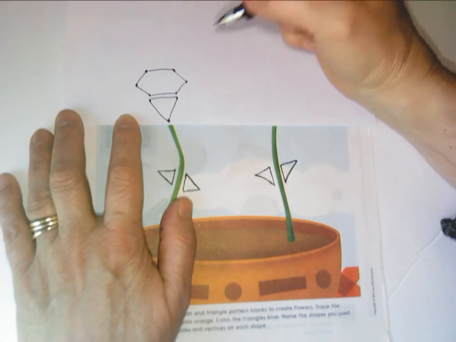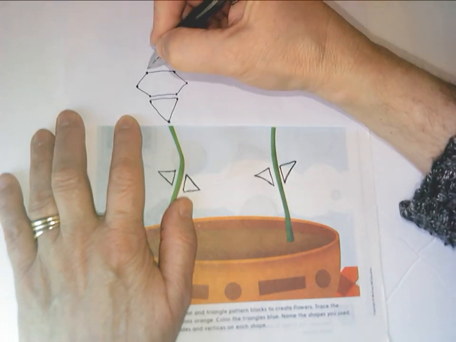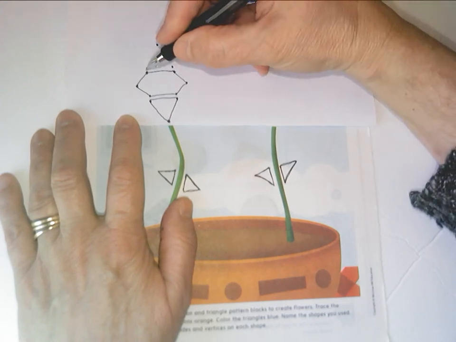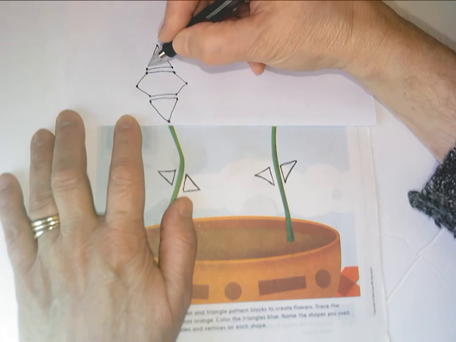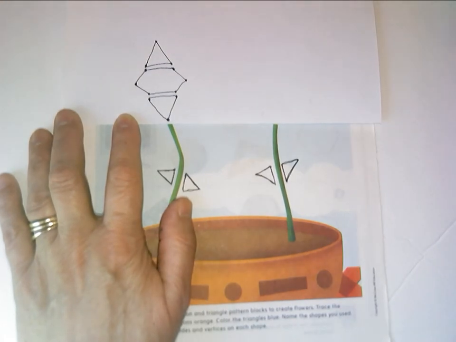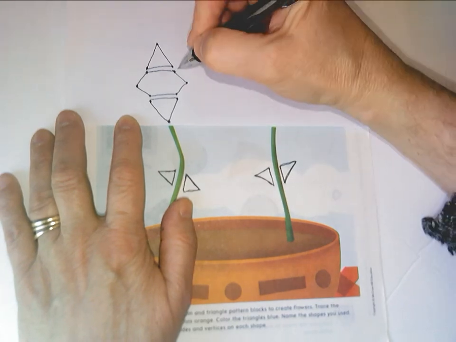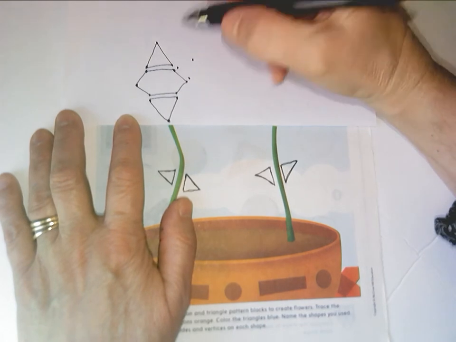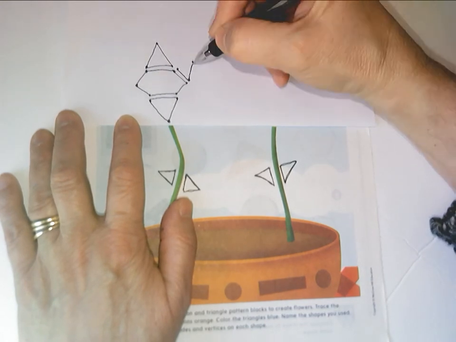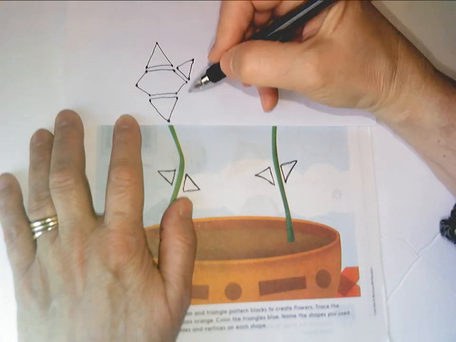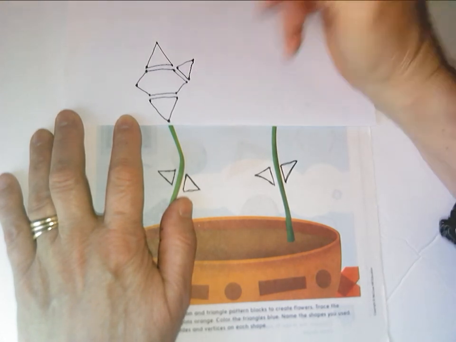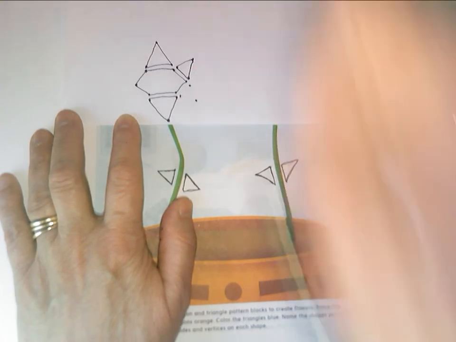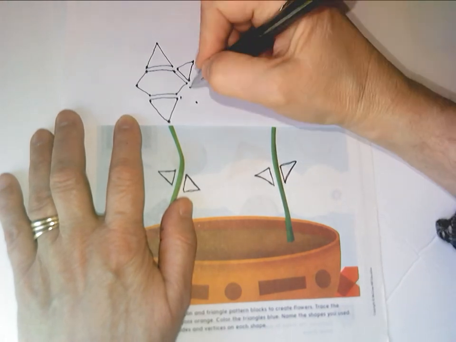Now, let's put another petal up here, shaped like a triangle. So we'll do a dot and a dot and a dot. And then we'll connect the dots like that. There's a triangle. Now let's do another petal right here. Dot, dot, and a dot like that. And we'll make another triangle petal. And then we can do one right here too, on this side of the hexagon. Dot, dot, and then a dot like that at the top. And then we'll connect them.